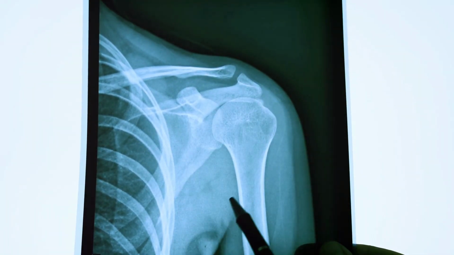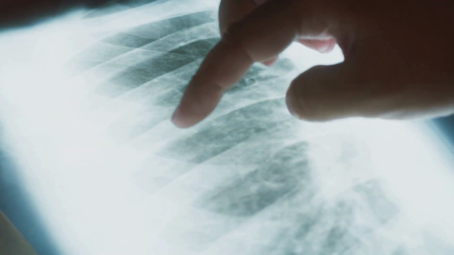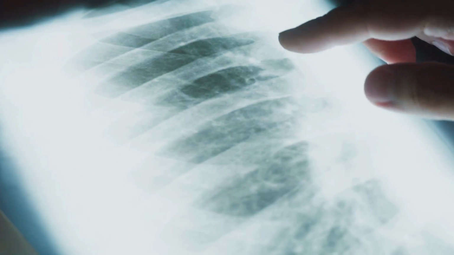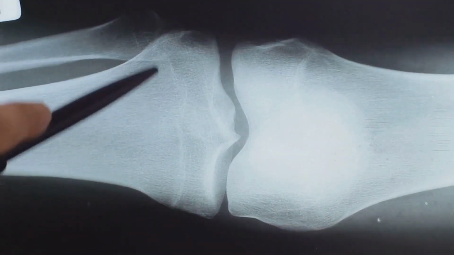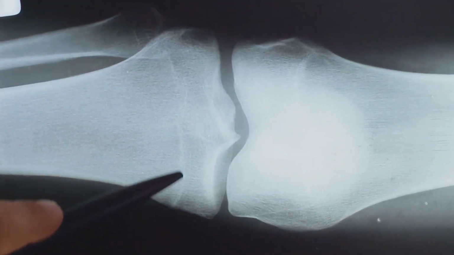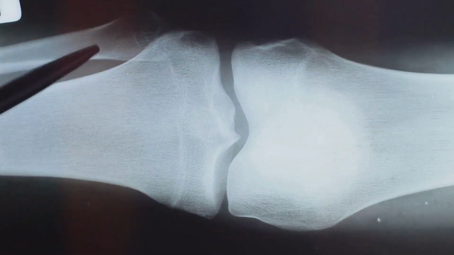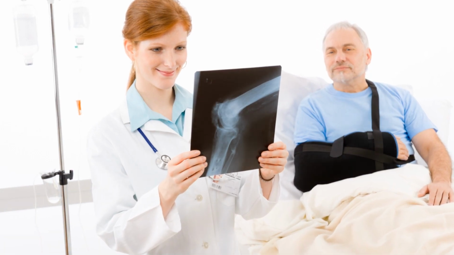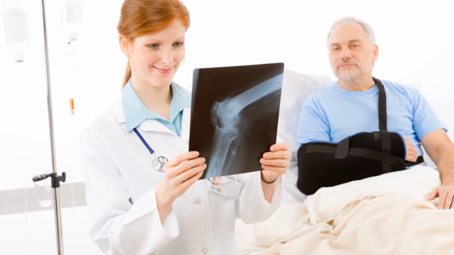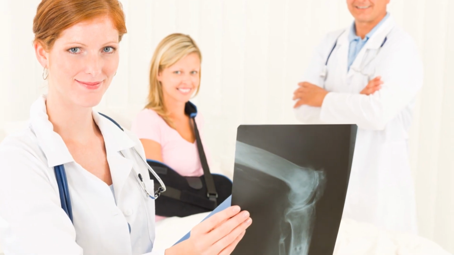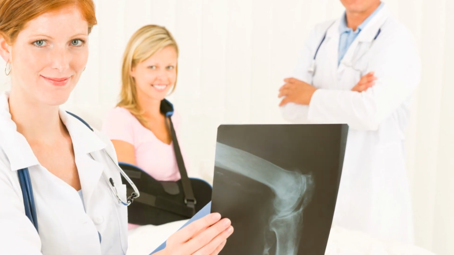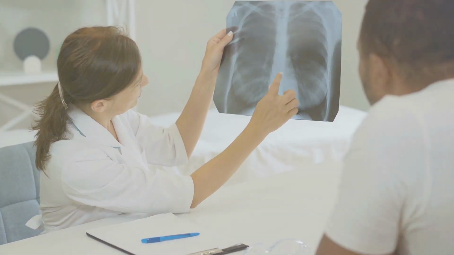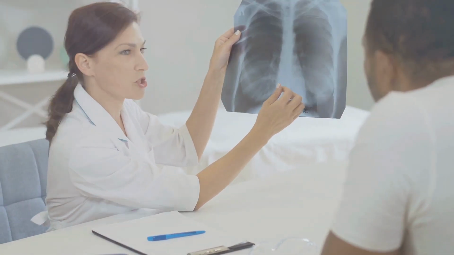Evaluate the bones. Look for any fractures, dislocations, or other abnormalities. Examine the joints. Assess the joint spaces for narrowing, widening, or other irregularities. Review soft tissues. While X-rays primarily show bones, pay attention to any obvious soft tissue swelling or calcifications. By following this systematic approach, you can ensure a thorough and accurate interpretation of shoulder X-rays.